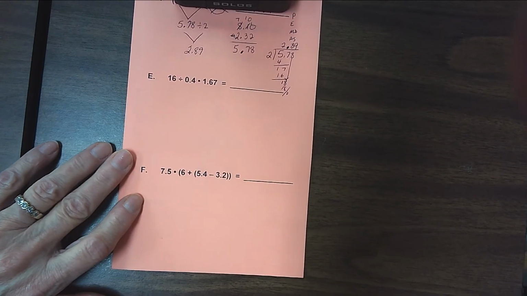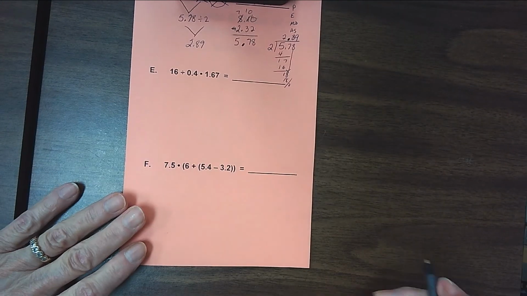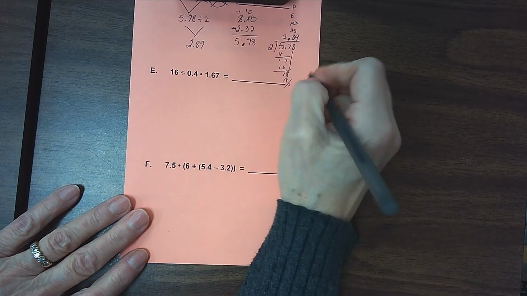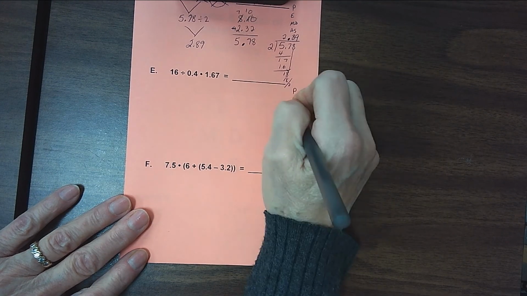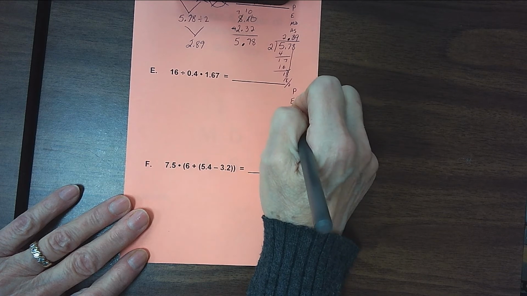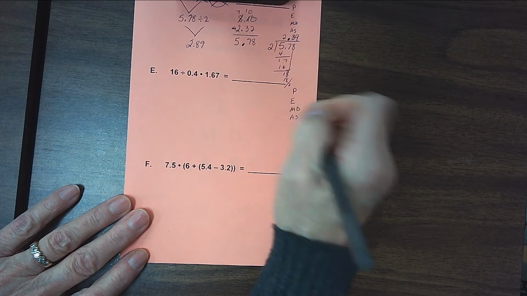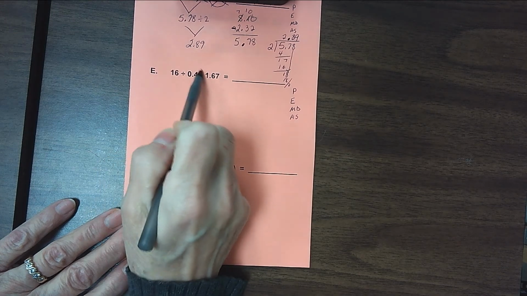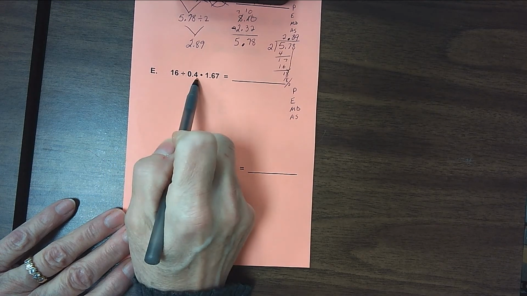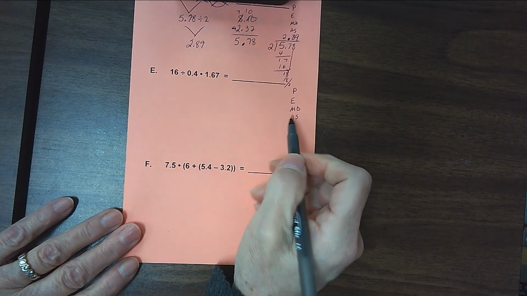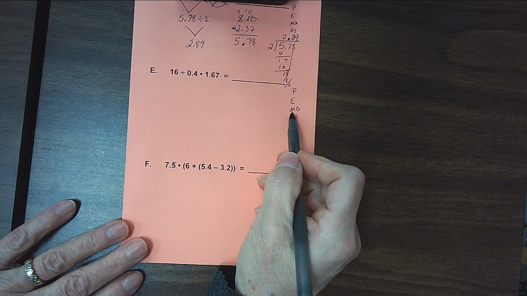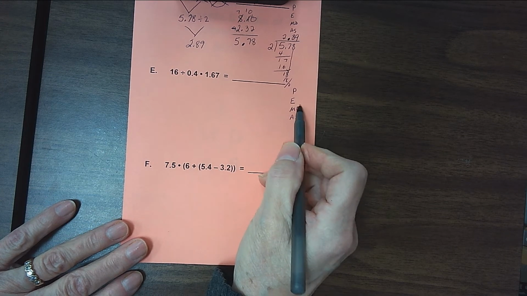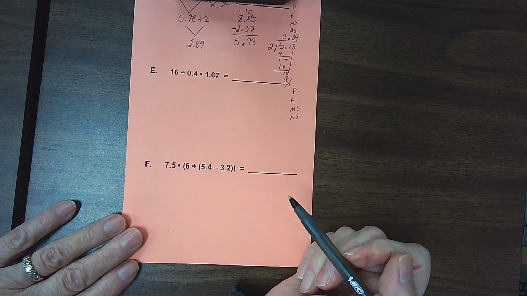We've got 16 divided by 4/10 times 1 67 hundredths. So we look for parentheses, nope. Exponents, nope. Multiply or divide in order from left to right, yes. Here's a division problem that comes first. Then we would do the multiplication problem. Again, remember, it doesn't matter that we say multiply first. Both of these are equal. We just do whichever one comes first in the problem.